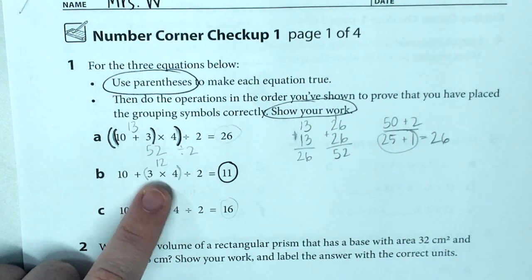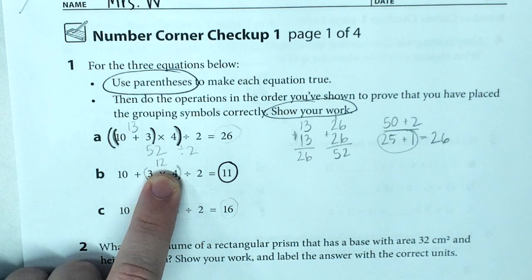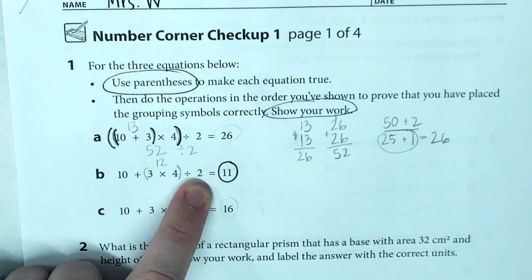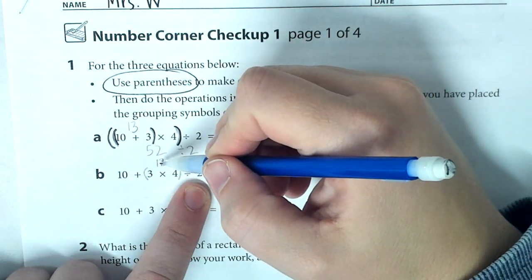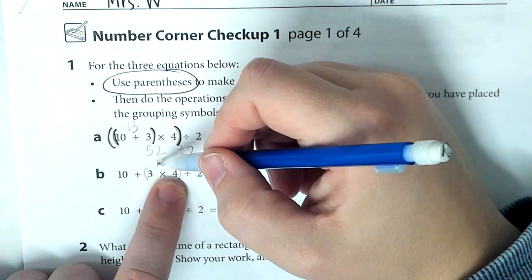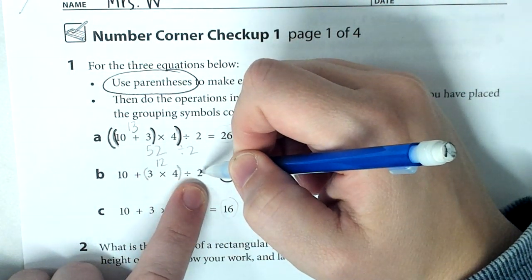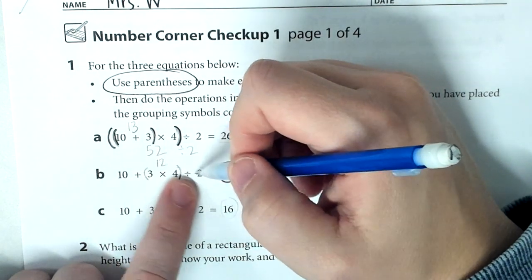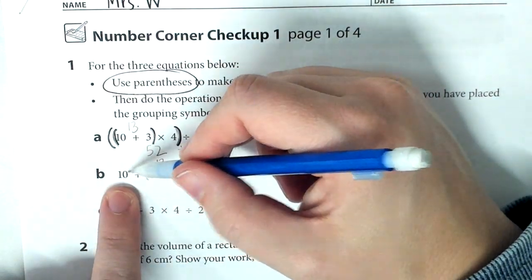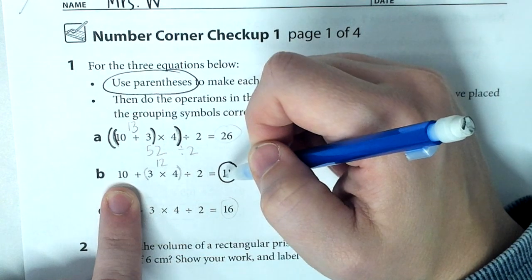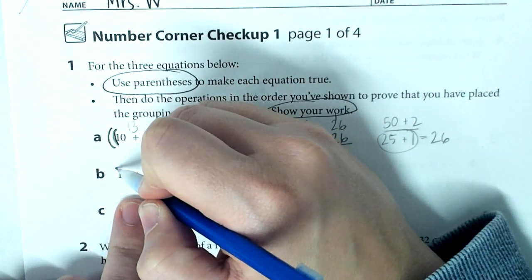Now I've got to think. What could I do next with that 12? Should I first cut it in half and then add 10? What's 12 cut in half? 6. And then add 10? Do I get 11? No. So then maybe I should first add 10.